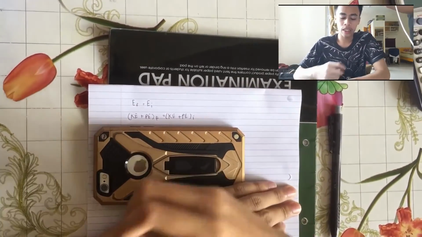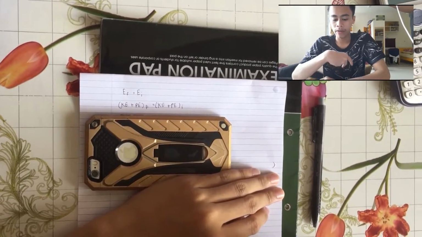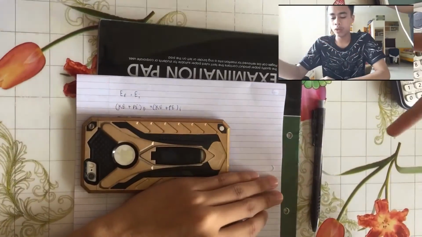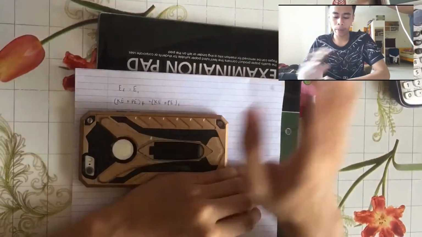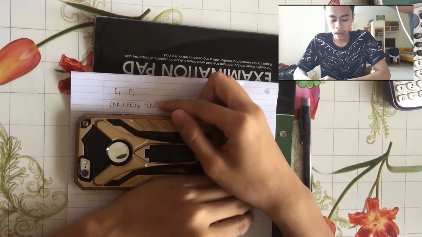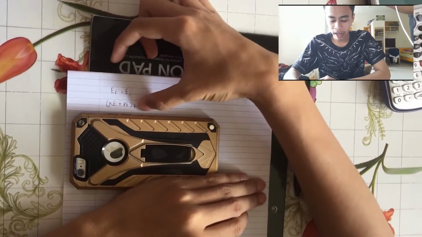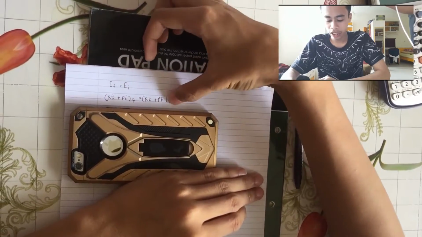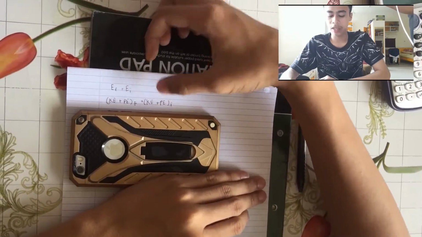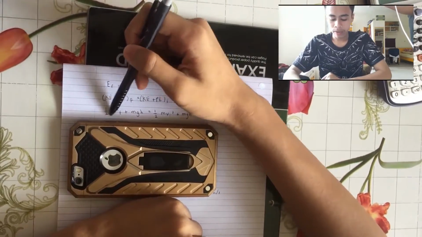Okay, now we use the theorem of conservation of energy, whereby final energy is equal to initial energy. We assume that there is no loss of energy. So now we use the formula kinetic energy final plus potential energy final equals kinetic energy initial plus potential energy initial.